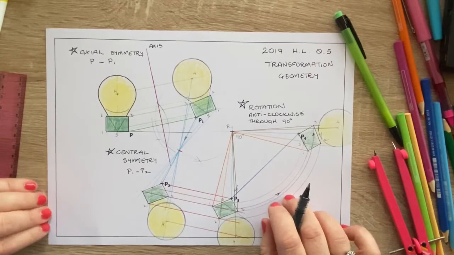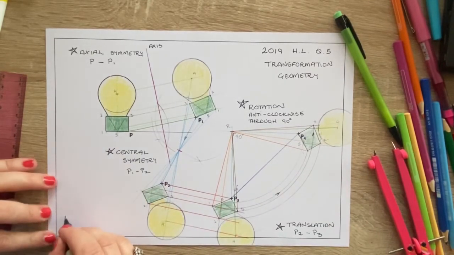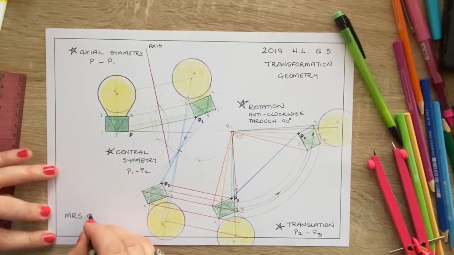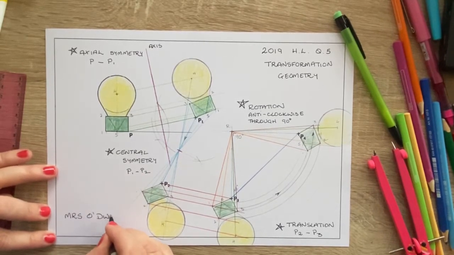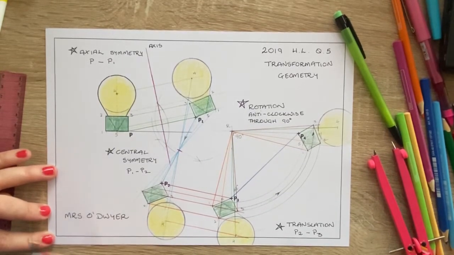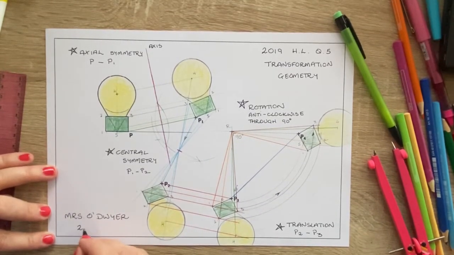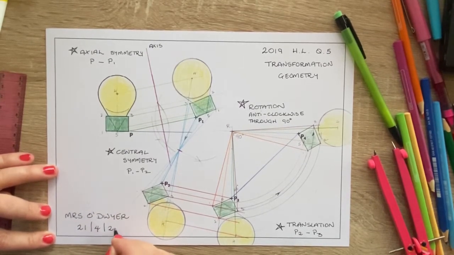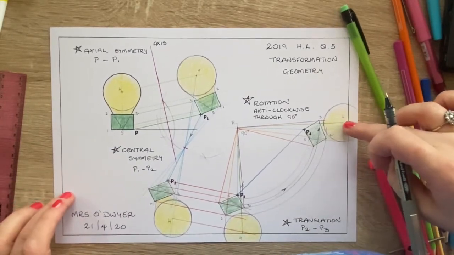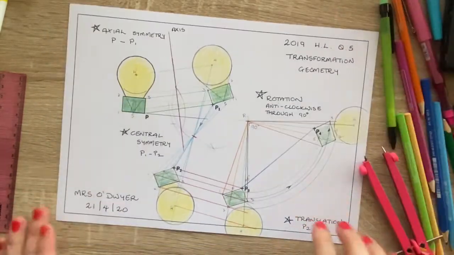And of course, down here, put your name on it, or somewhere. Now, if we were in school, of course, we'd have a proper lined out sheet and I'd be using guidelines and all that stuff. But anyway, and today is 21st of April. So name it and claim it. Naming it shows that you're proud of your work.